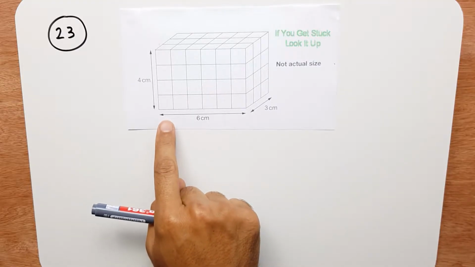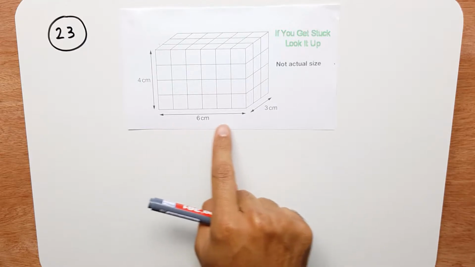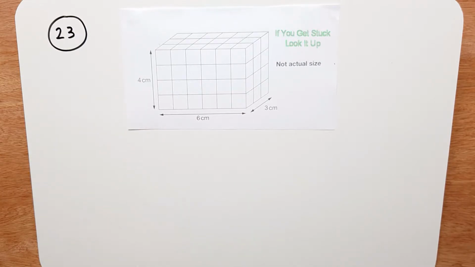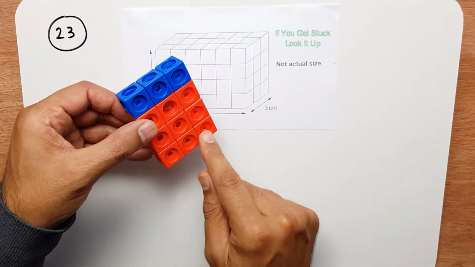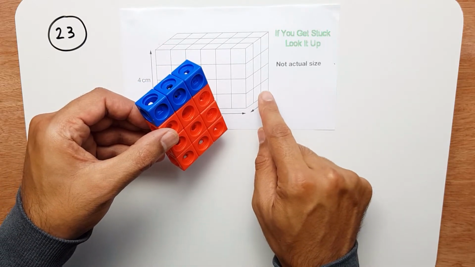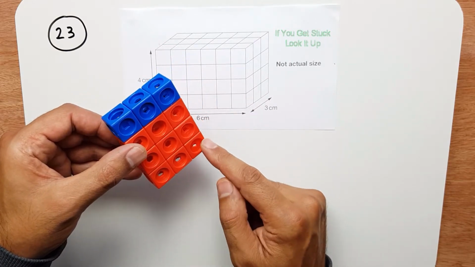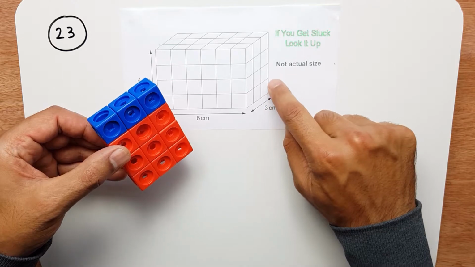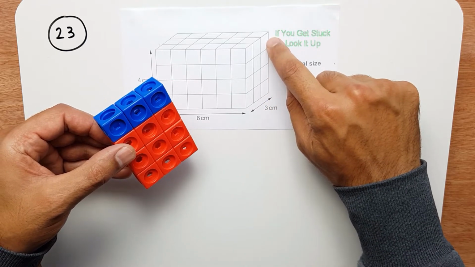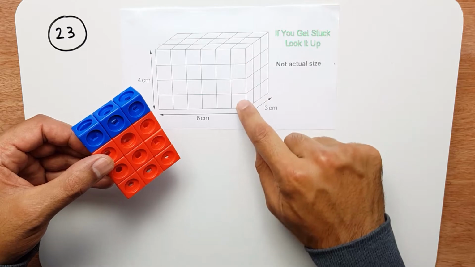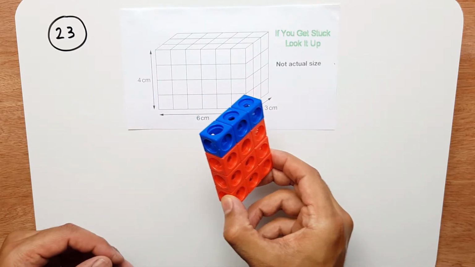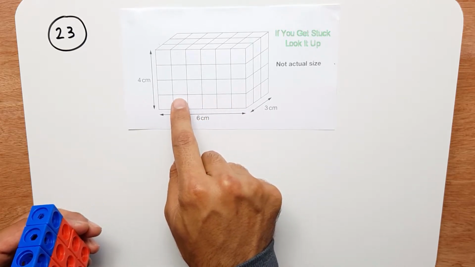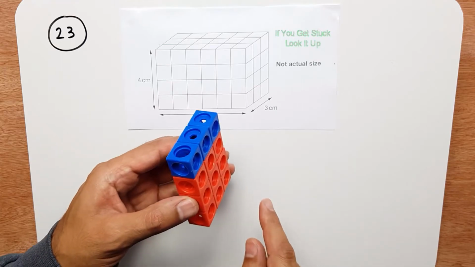In question 23, we're told that Amina has a cuboid 6 wide, 3 deep, and 4 high. So if you look at this, it's 1, 2, 3 cubes deep, and 1, 2, 3, 4 cubes high. So this front layer is that, and we have 6 of them to form the cuboid.